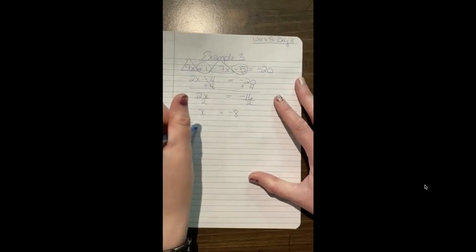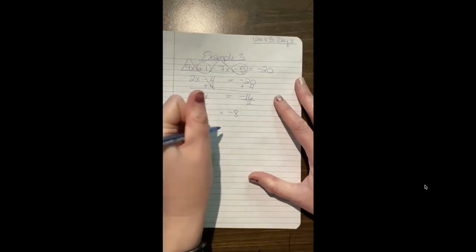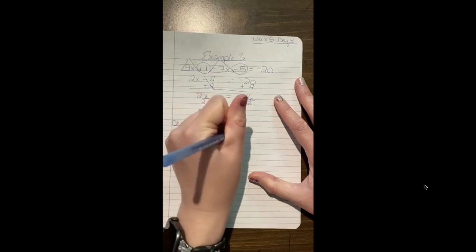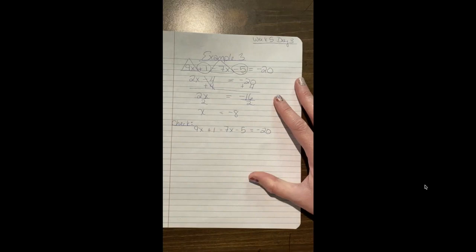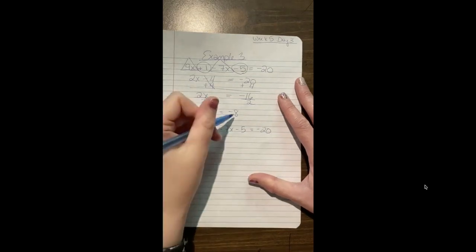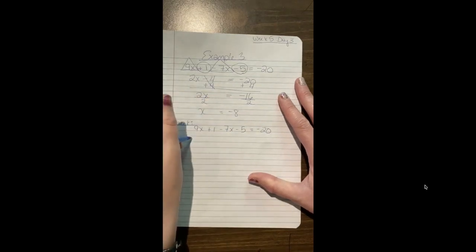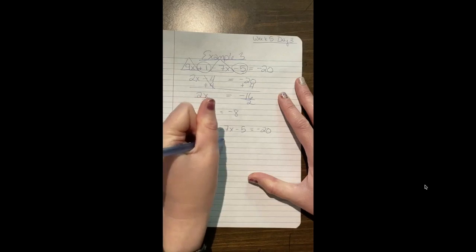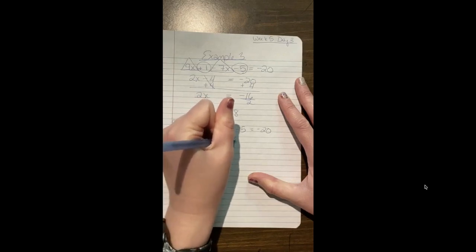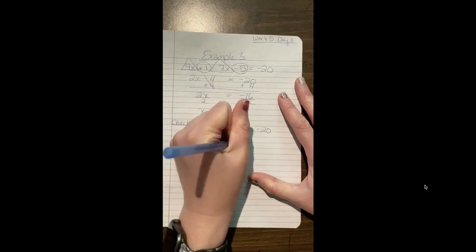So we're going to rewrite the problem. And then we're going to use our substitution to plug in what we believe the answer is. So we believe it's negative 8. So this is 9, so in for x, I'm going to put in negative 8, plus 1, minus 7 times negative 8, minus 5 equals negative 20.